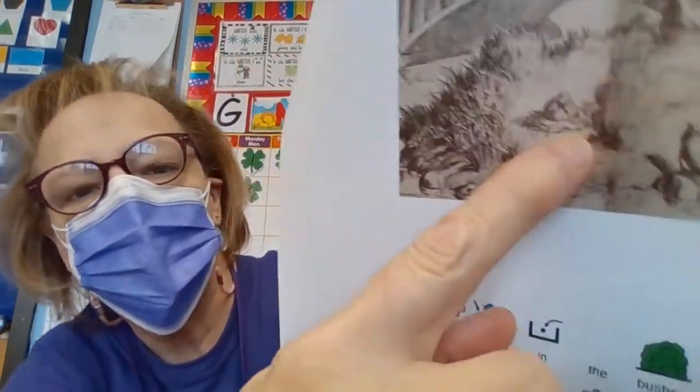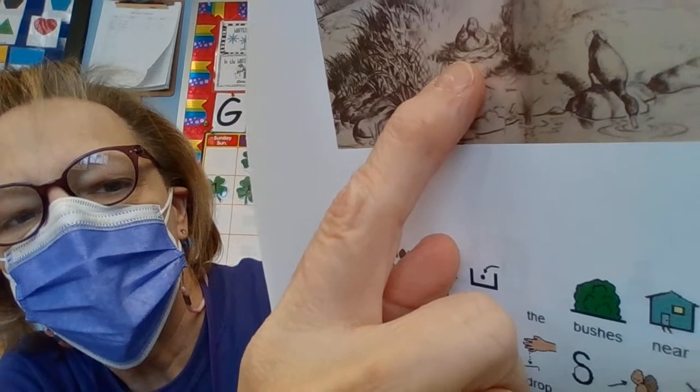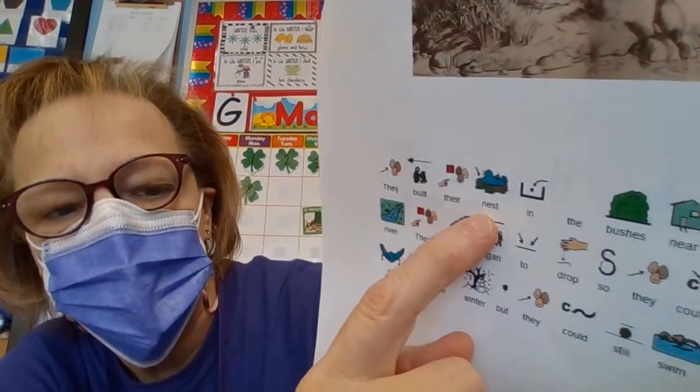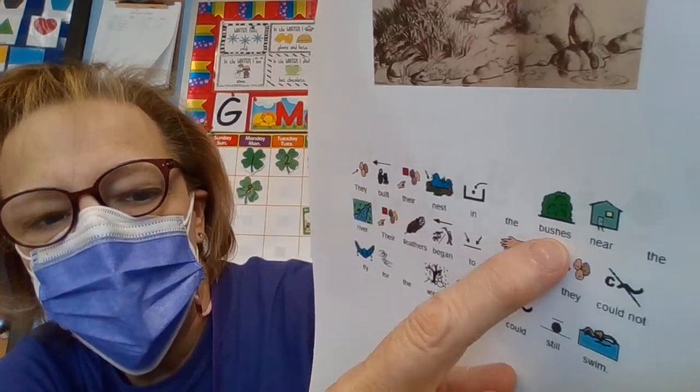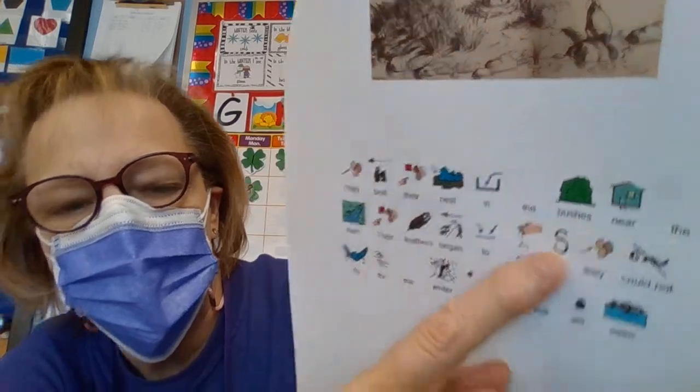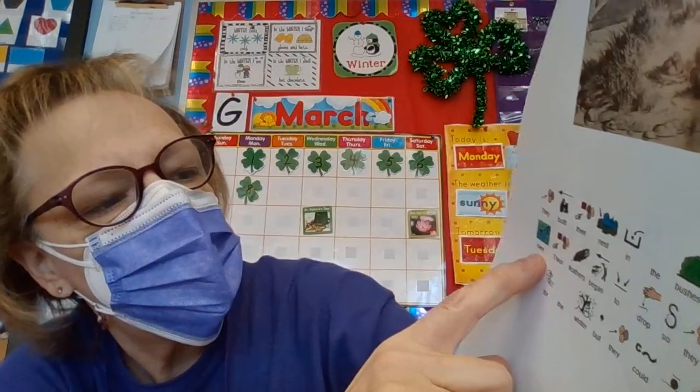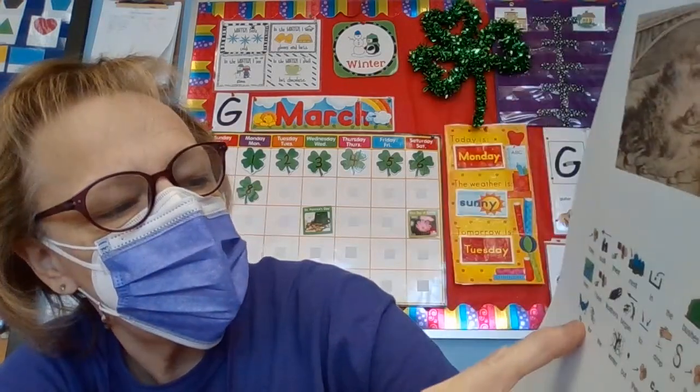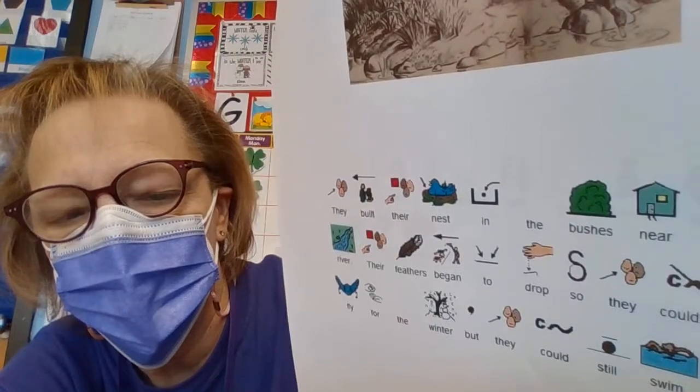They built their nest in the bushes near the river. There's the nest. Their feathers began to drop so they could not fly for the winter, but they could still swim. Well, that's weird that they're building their nest right before winter, but anyways.